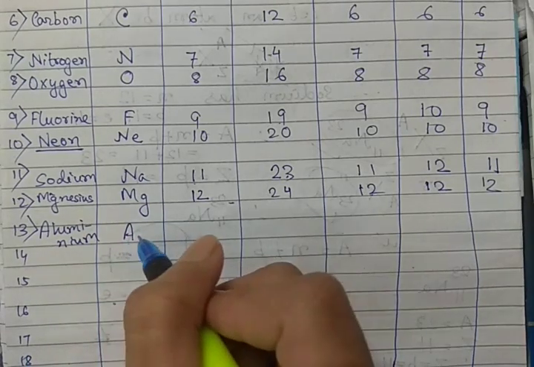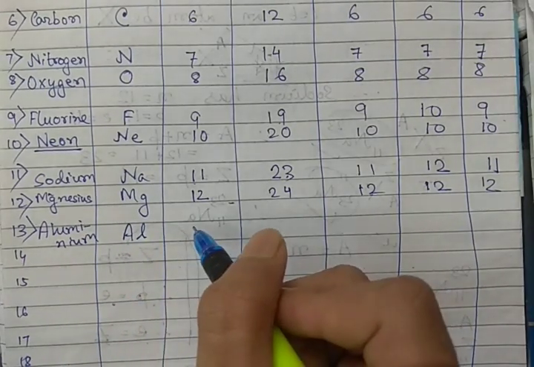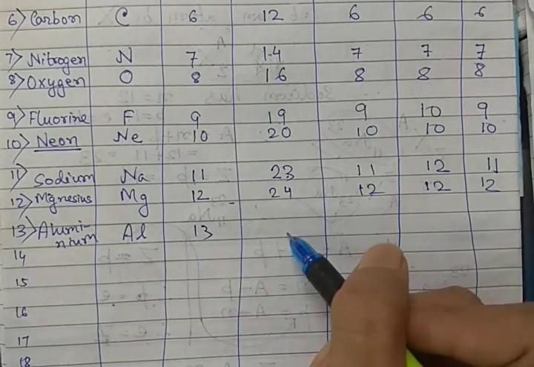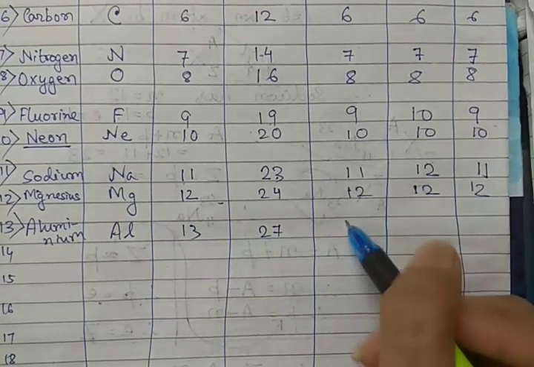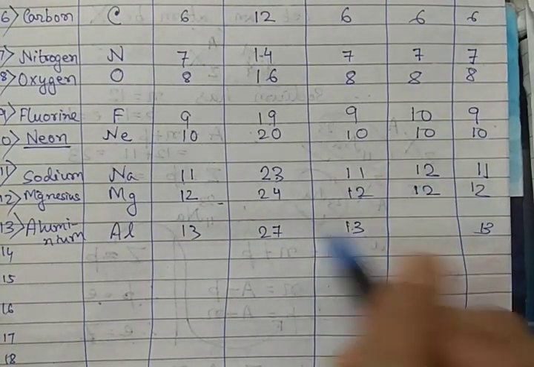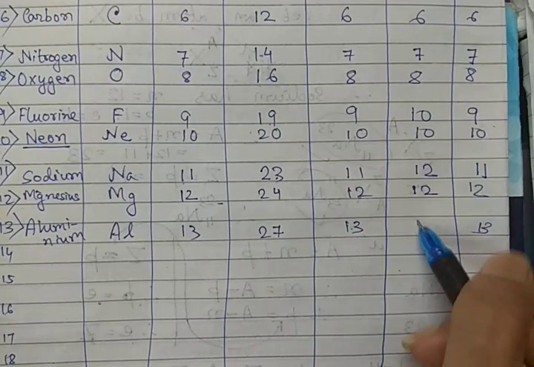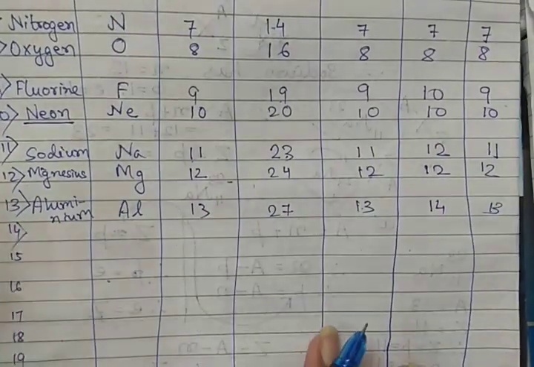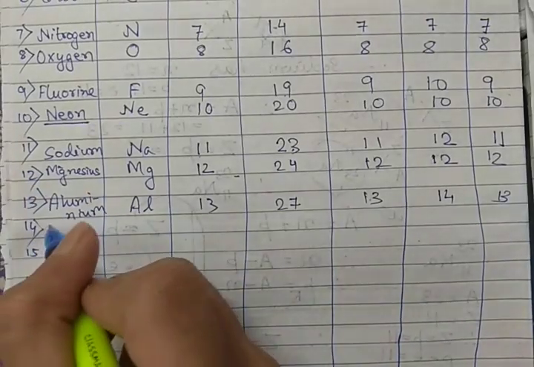Aluminium is represented by Al. What is its atomic number? After 12 comes 13, therefore atomic number is 13. Its mass number is 27, therefore number of protons and electrons is 13 and number of neutrons is 27 minus 13, which is 14. Okay, after aluminium, very important element comes silicon.